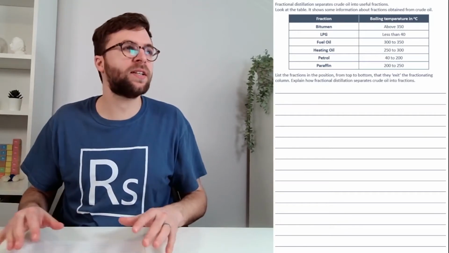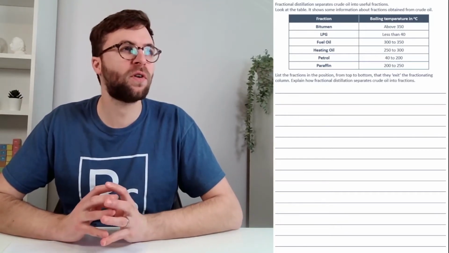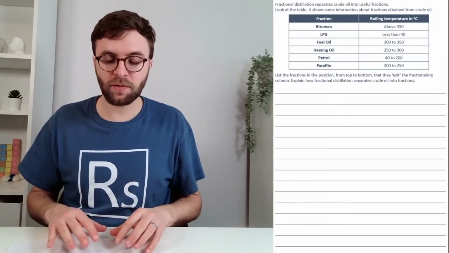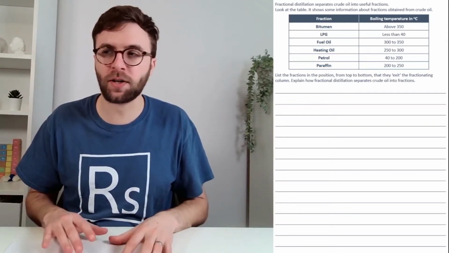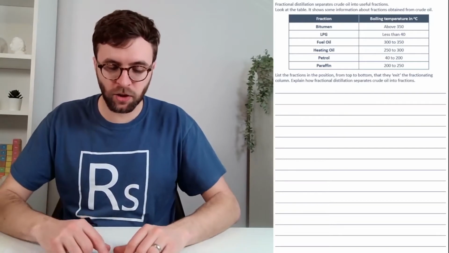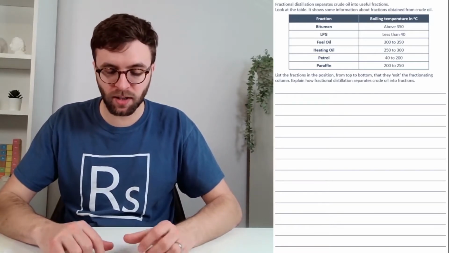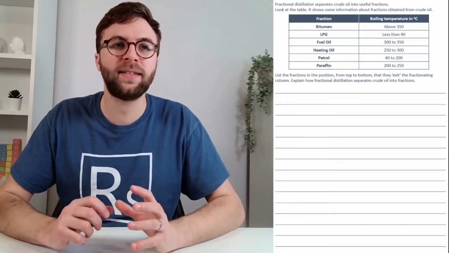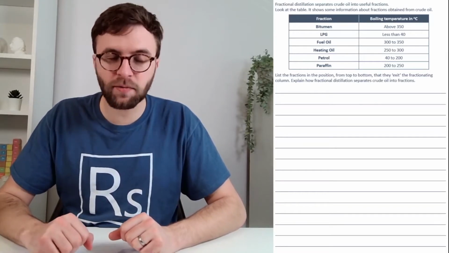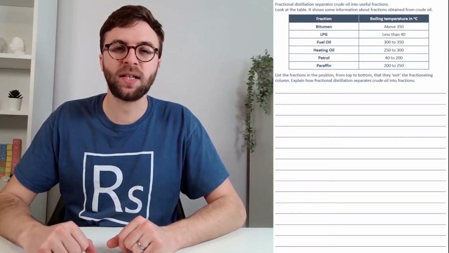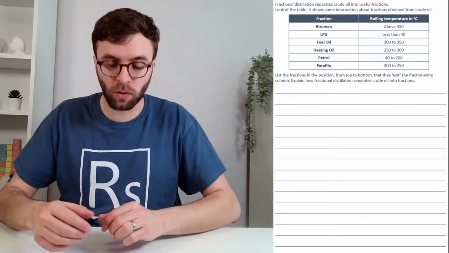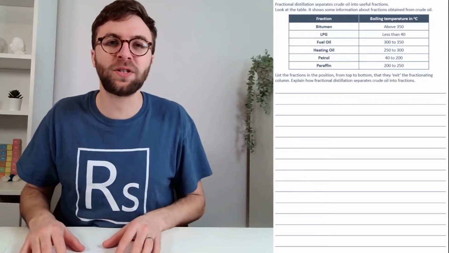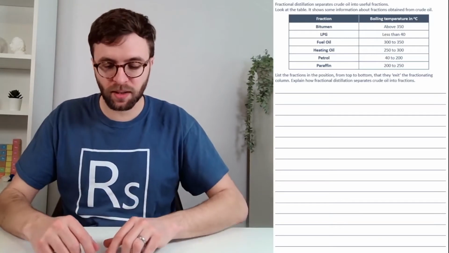In this question, as you can see, it's talking about fractional distillation and the process of what fractional distillation is. And it gives you the table. I like this question because it gives you information in a slightly different way to how fractional distillation questions normally do, so it's a little bit of a challenge. You can see it's giving you 6 different fractions: bitumen, LPG, fuel oil, heating oil, petrol, and paraffin. It also gives you their boiling temperatures in degrees Celsius. It's in alphabetical order, but it's not in any order according to the boiling temperatures. So that's giving you something to think about.